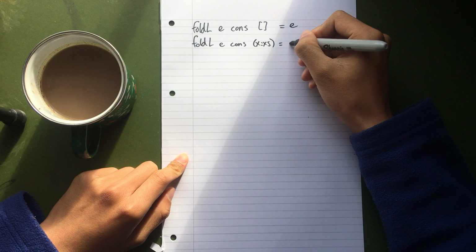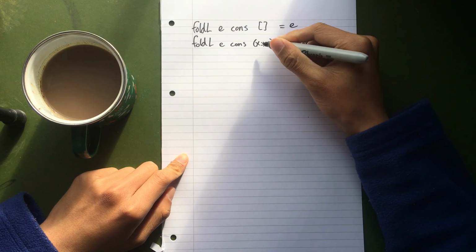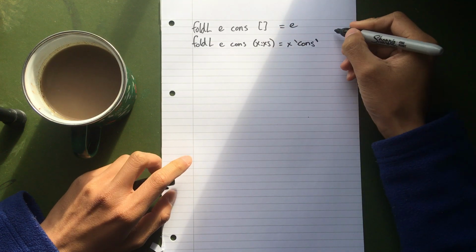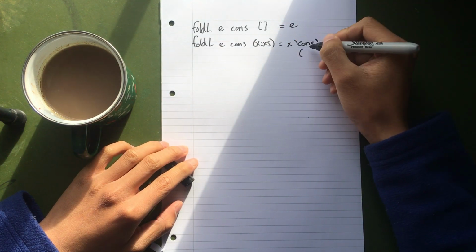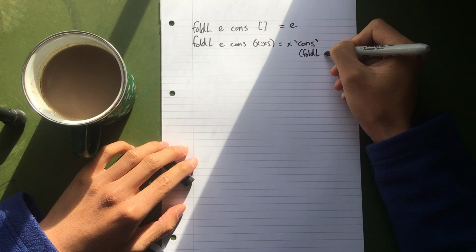And of course, we need to replace the rest of the list recursively. So the second argument to the cons is actually the remaining fold.